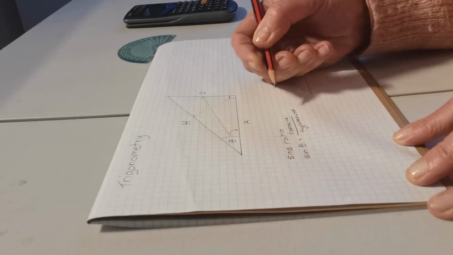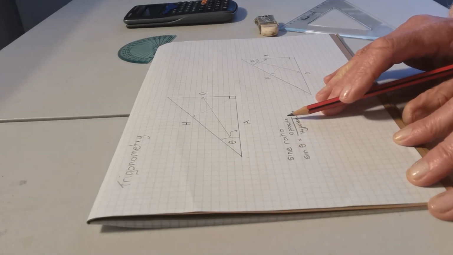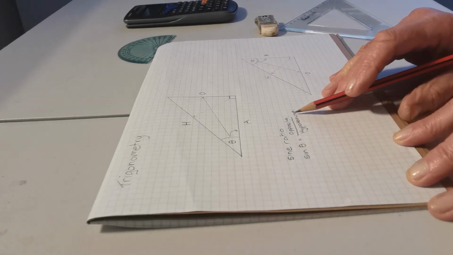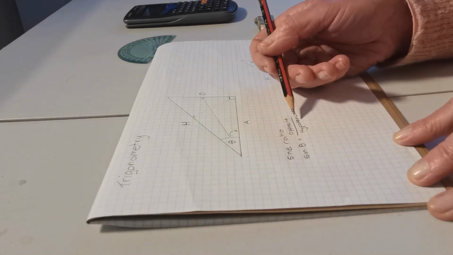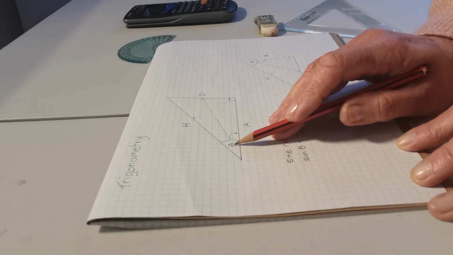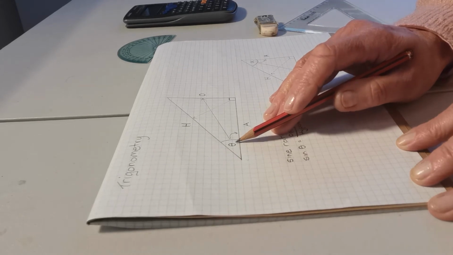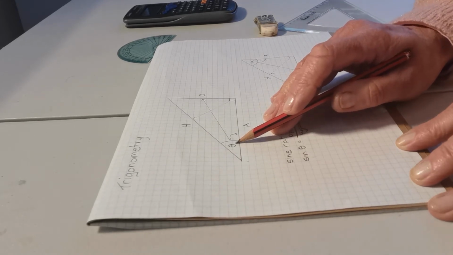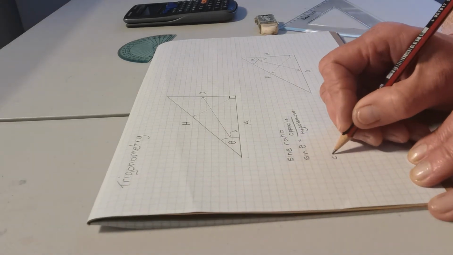The combination of those two in a ratio form is called the sine ratio. And the sine of that angle, because the opposite is in relation to the angle that I've been given there, theta.